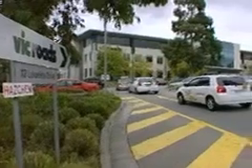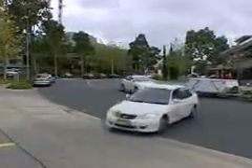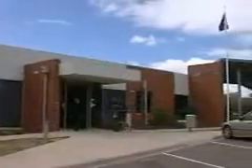This presentation outlines the VicRoads drive test that learner drivers must pass to obtain a Victorian probationary licence. The aim of this video is to provide an overview of the test and how it operates. The test takes about 30 minutes of on-road driving to complete, comprises 2 stages.